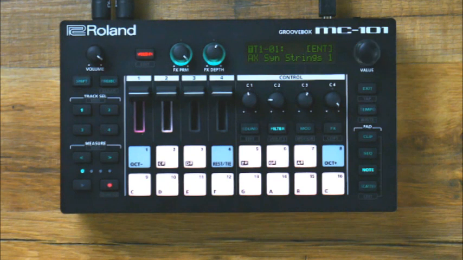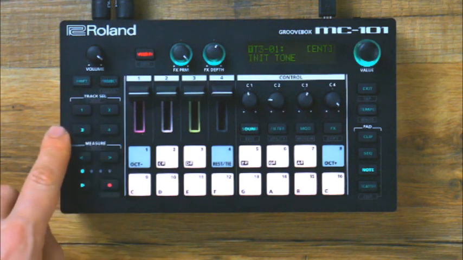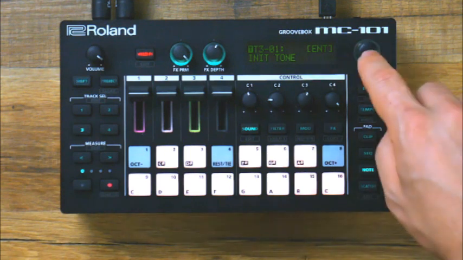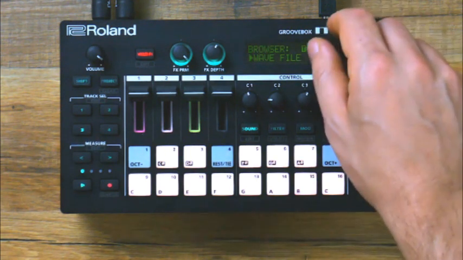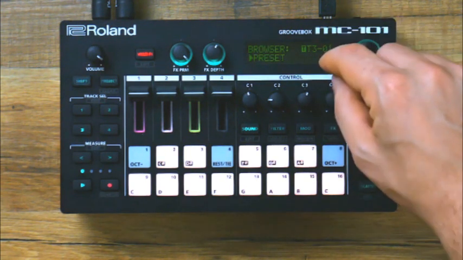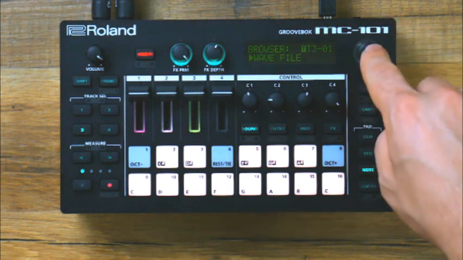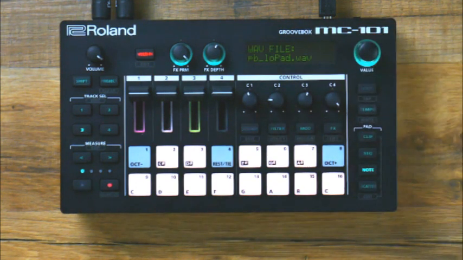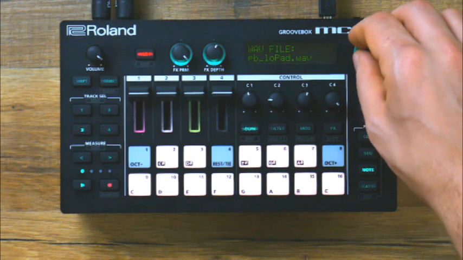The MC-101 lets you use samples as tone tracks. This is useful for mapping a sample to a keyboard. To do this, select a tone track using the Track Select buttons here, press in on the value knob, and then instead of looking at presets, go to Wave File, and it will look at the contents of your SD card and see what audio files are available.